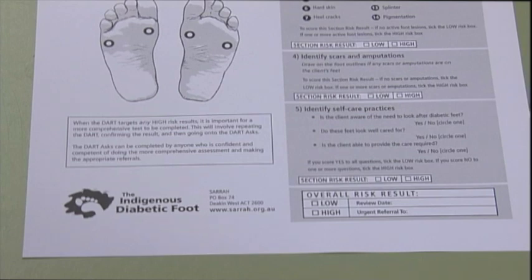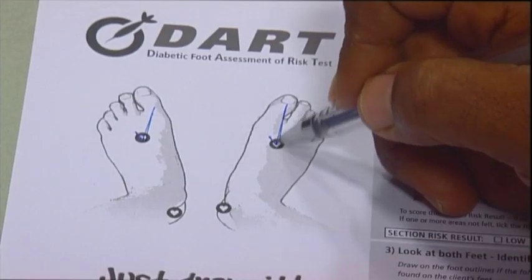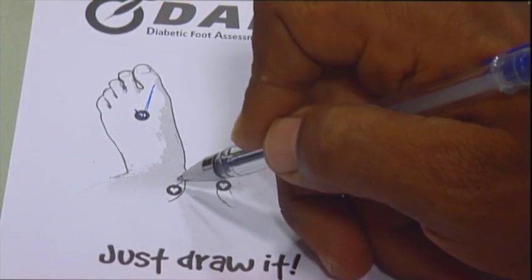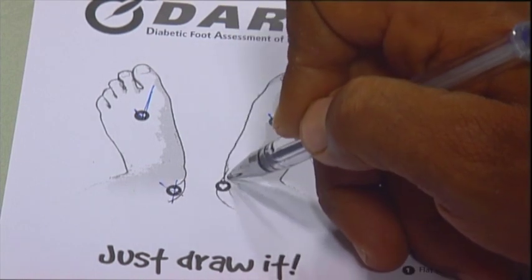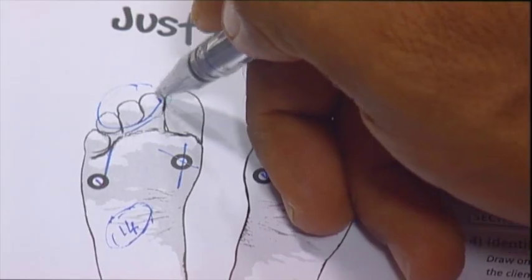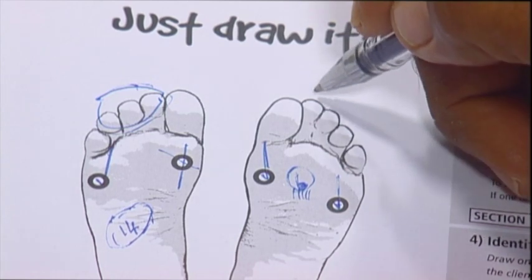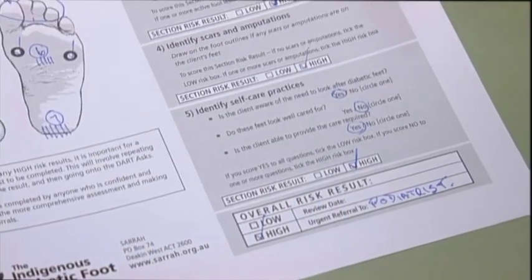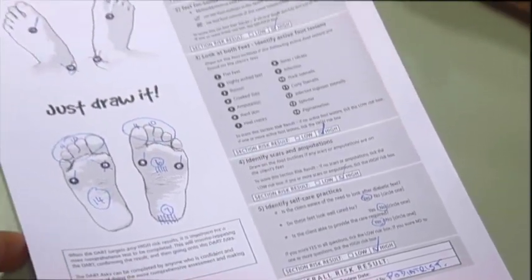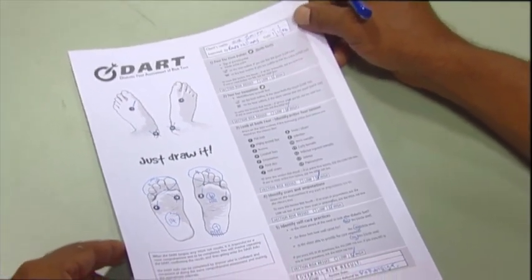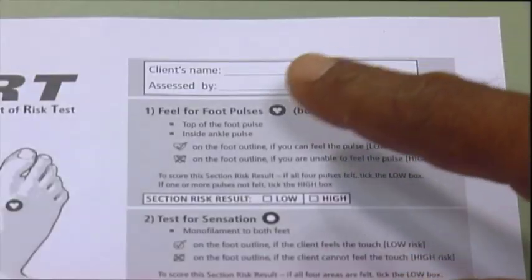The feature of this assessment is that it can be completed in a short period of time, requires a tick or a cross in a box, the foot conditions can be drawn or written in, and the risk assessment is automatically generated. The DART chart is completed by scoring the 5 easy steps.